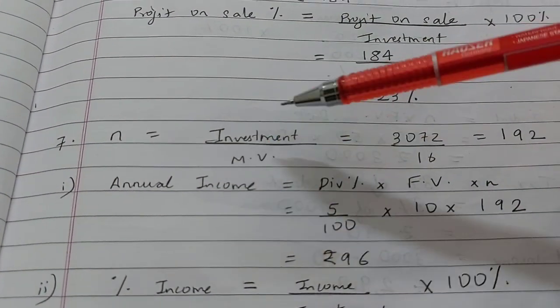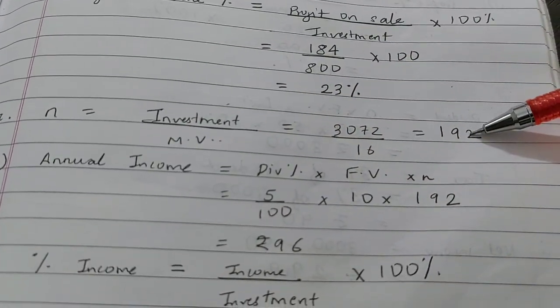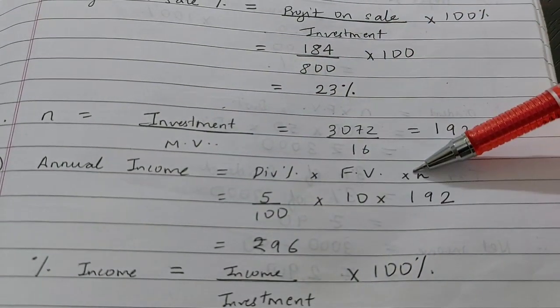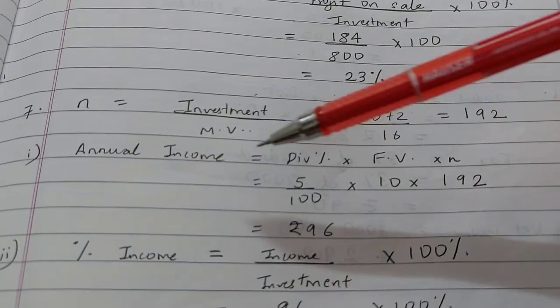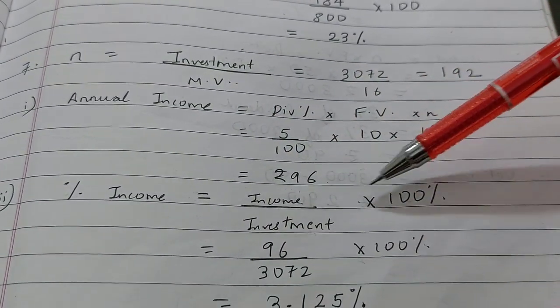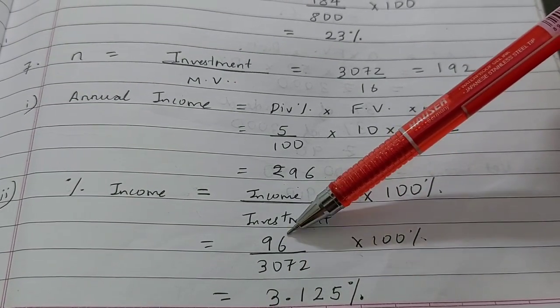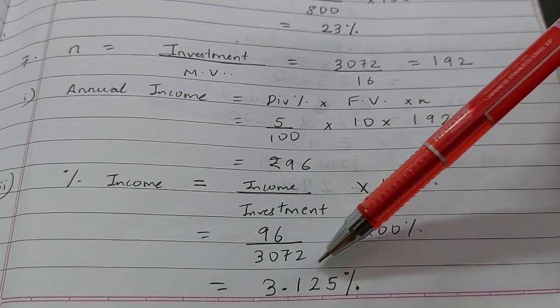Number of shares is the total investment upon market value, which is 192. Then the annual income, use the formula and get the answer, 96. Next, they want the percentage income, which is income upon the investment into 100%. So after investing 3072, he got a dividend of 96 rupees. That's an income of 3.125%.